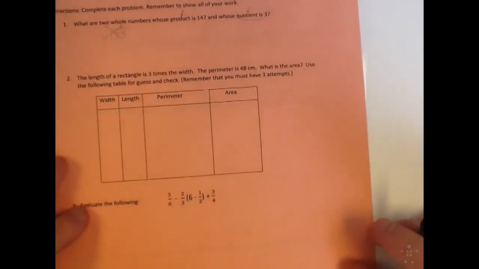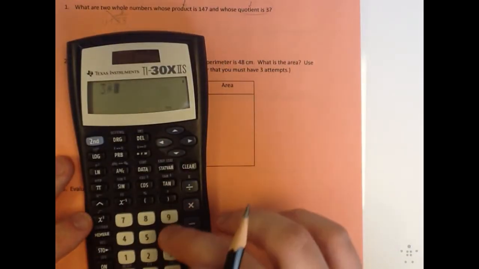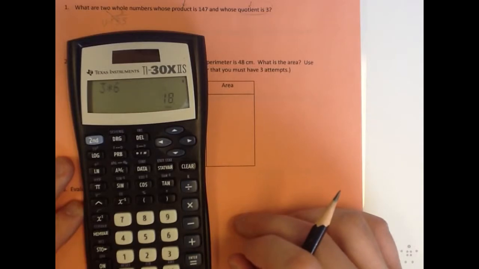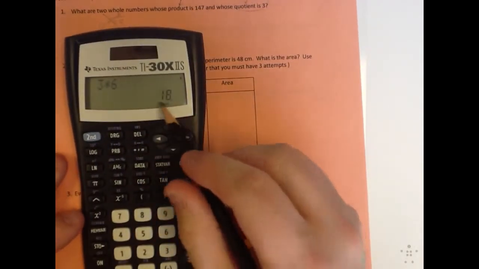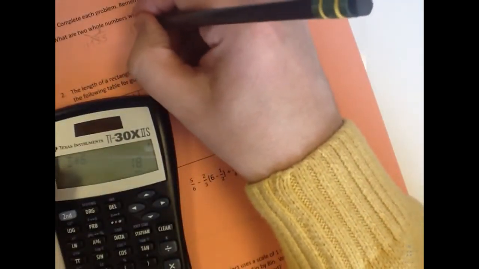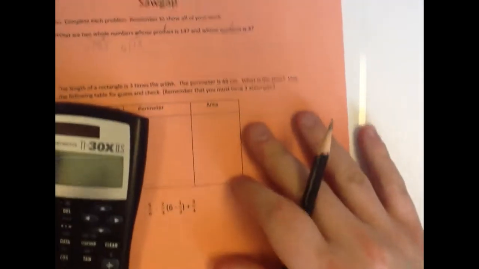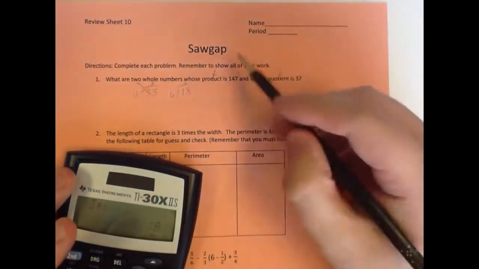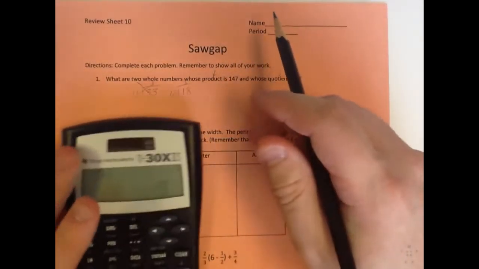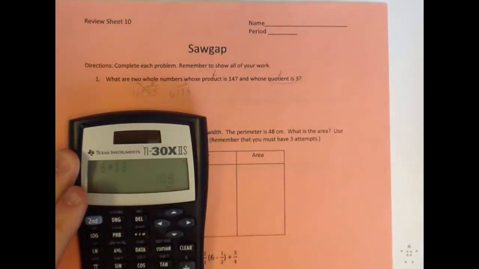All right, so now I need different numbers, okay? Well, 3 times 6 is 18, okay? So I would know that 18 divided by 6 is 3. So let's try 18 divided by 6. We know that's 3. So there's another one that works. The quotient is 3. Now, if I multiply those together, am I going to get 147? Well, let's see. 6 times 18, 108.